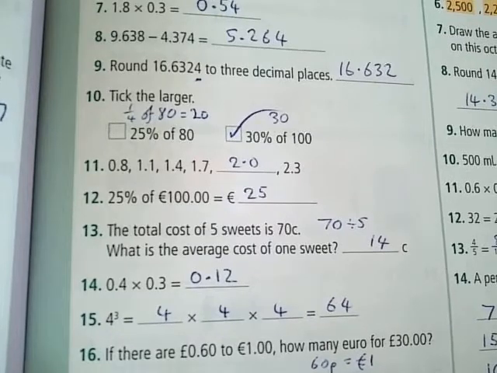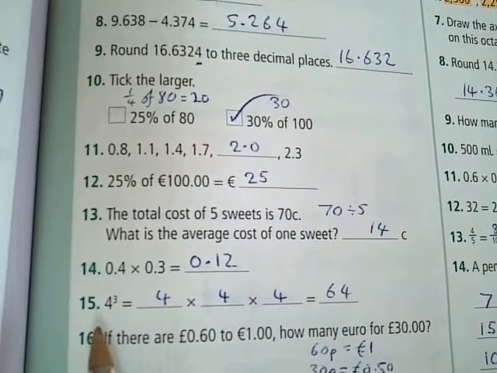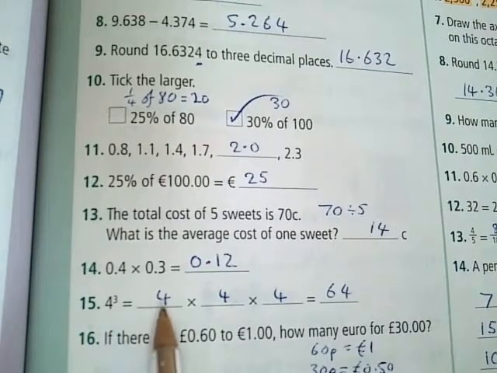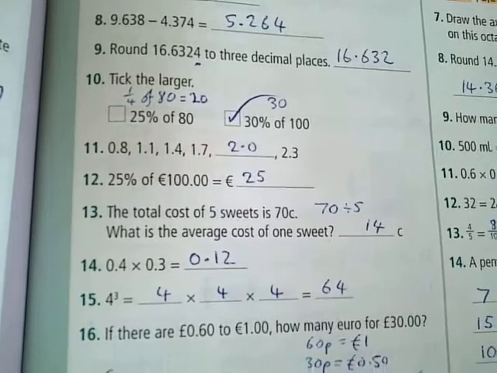Question number 14, 0.4 multiplied by 0.3 is 0.12. Question 15, 4 cubed equals 4 multiplied by 4 multiplied by 4 equals 64. Question 16.